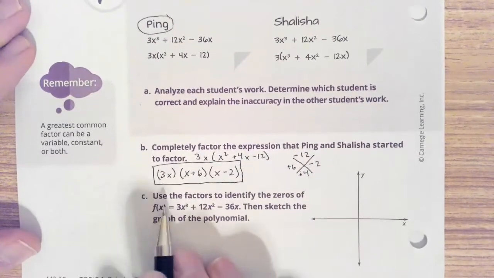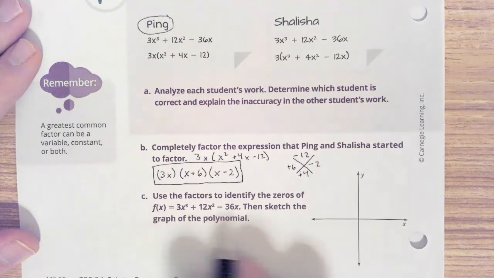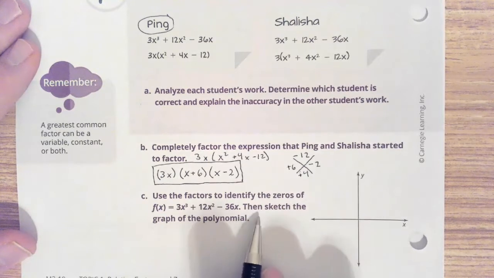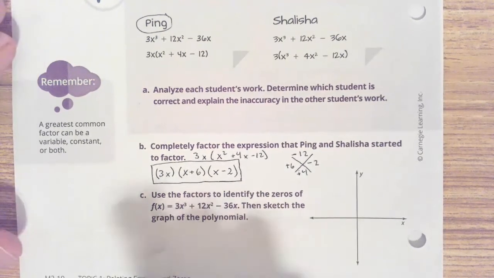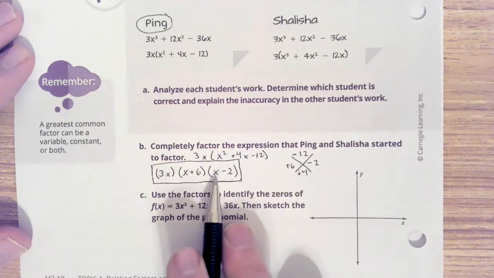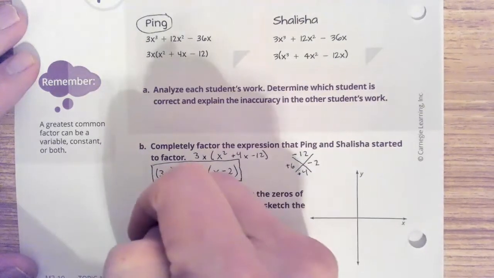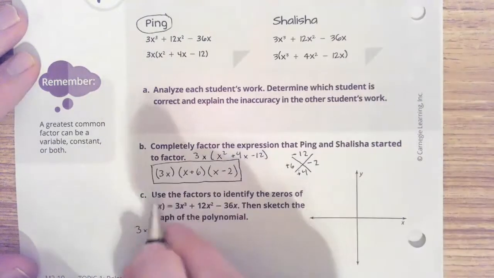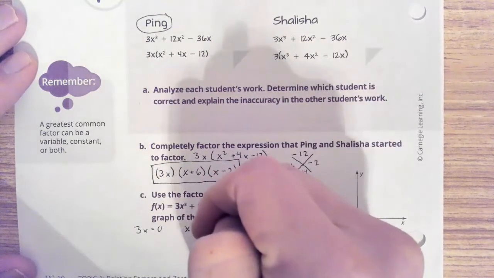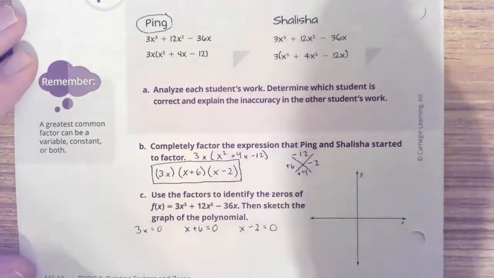All right, so for part C, use the factors to identify the zeros of the function 3x cubed plus 12x squared minus 36x. Then sketch the graph of the polynomial. When you have factors, you can relate those to zeros very easily. You just set each factor equal to 0. So 3x, that first factor, we'll set equal to 0. The x plus 6 factor will get set equal to 0. And x minus 2 also gets set equal to 0.